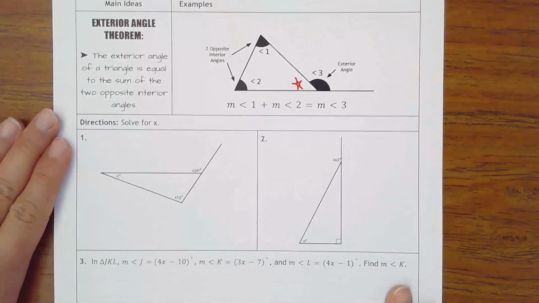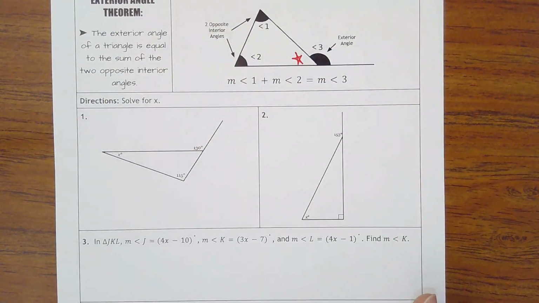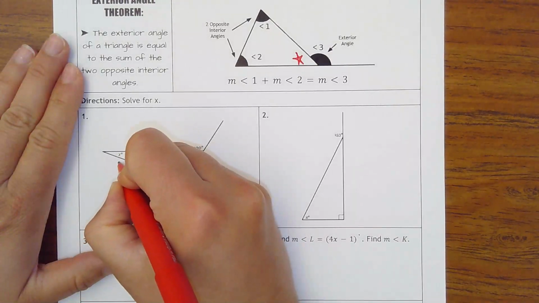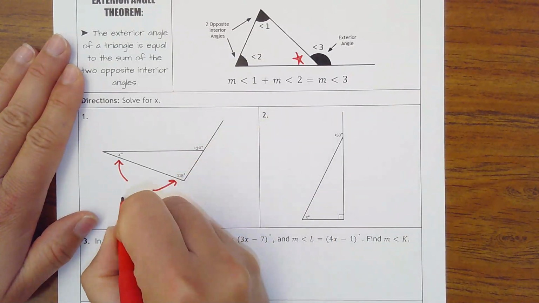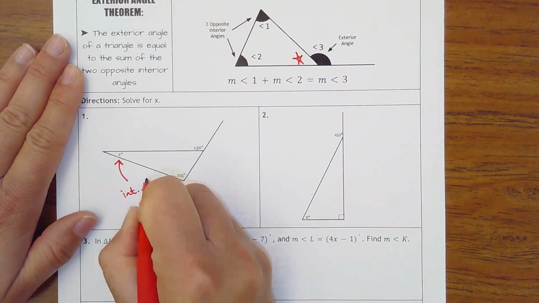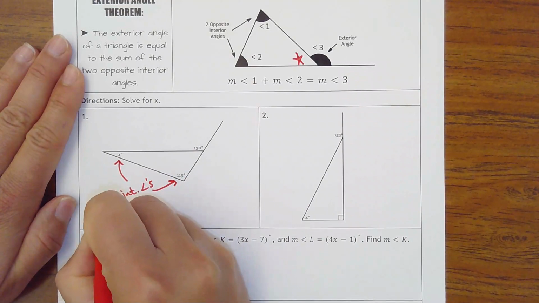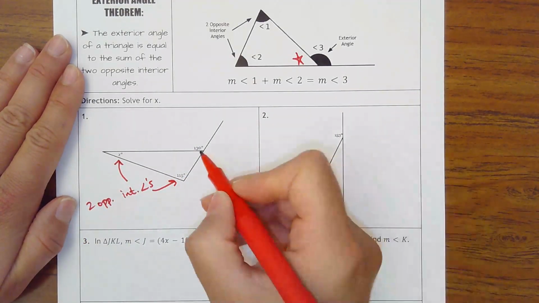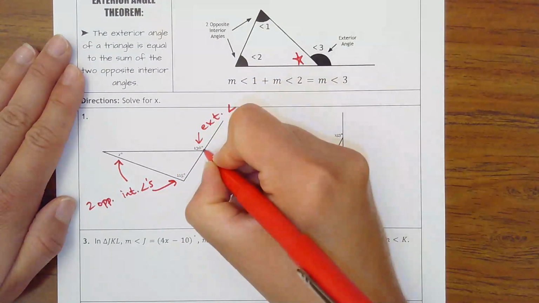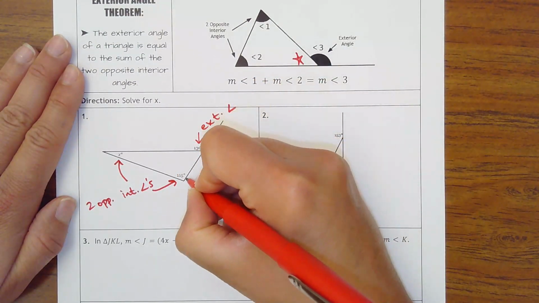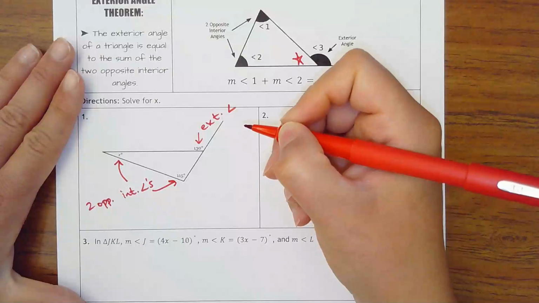I want to show you this on problem number 1. So it says solve for x. What we've got here is the two angles here that they call the two opposite interior angles. They should equal this exterior angle, the one that is outside the triangle, but it's from a line extended out past the triangle.